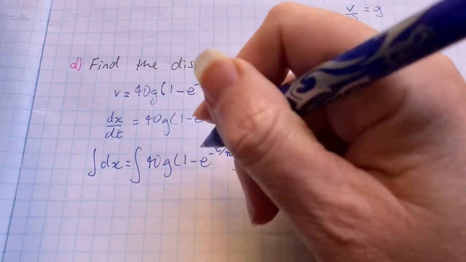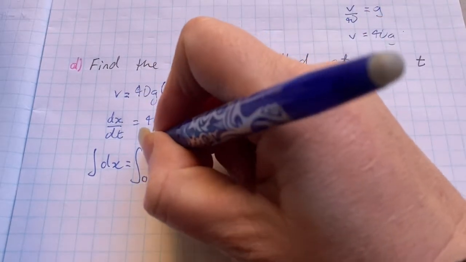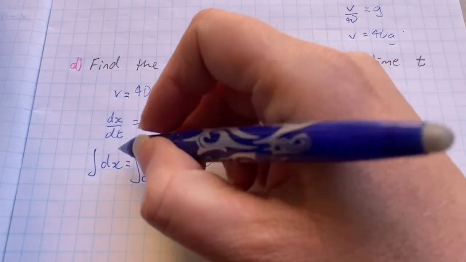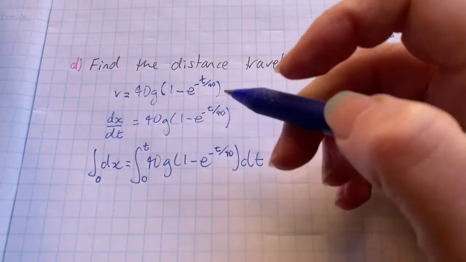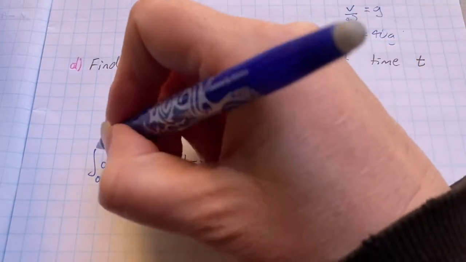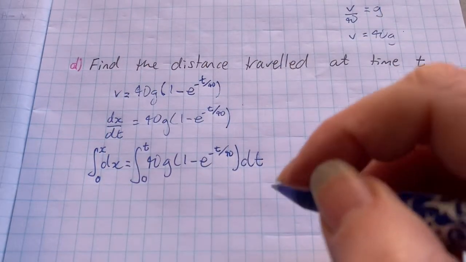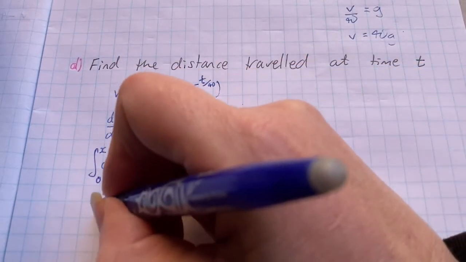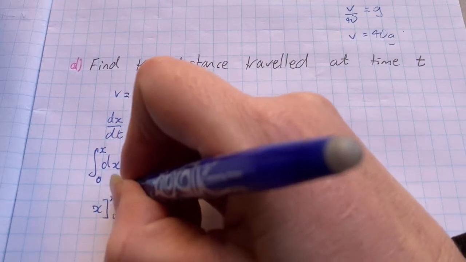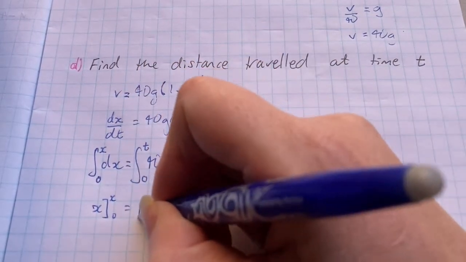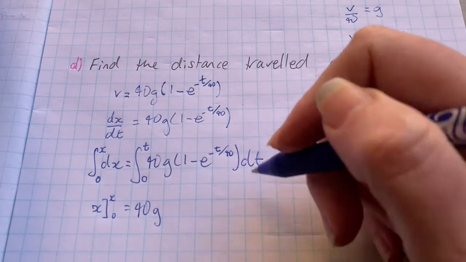Let's put our endpoints on. So time goes from 0 to t. Now our dx starts at 0. Remember, positive was going down, so we're going down, down, down as far as x. So let's integrate that. That just becomes x from 0 to x. The 40g is just a constant. I could just leave that out the front.